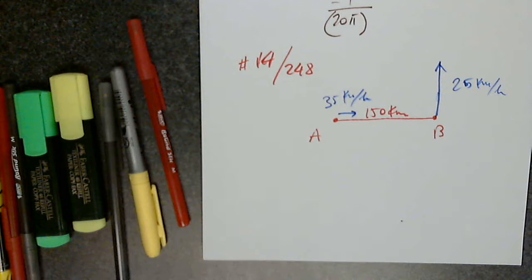So here's what happens. They start 150 kilometers apart, and they do this. And this is the distance between them. So this one covers this distance, and this one covers this distance. This distance changes at 35 kilometers per hour. This distance changes at 25 kilometers an hour.